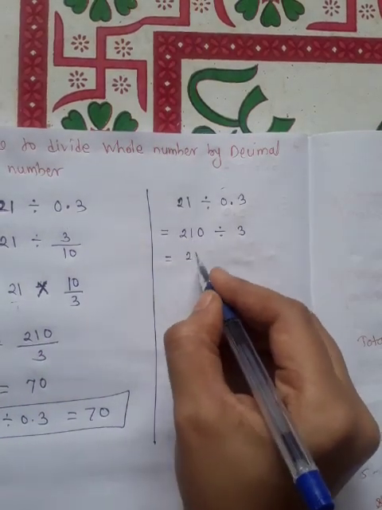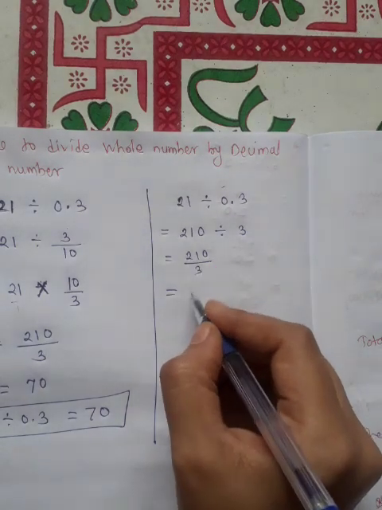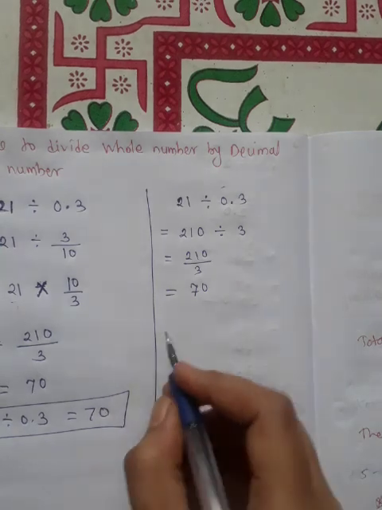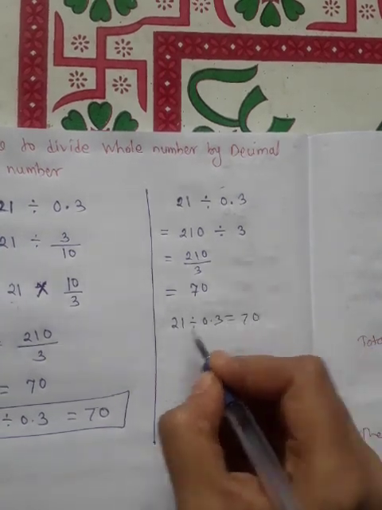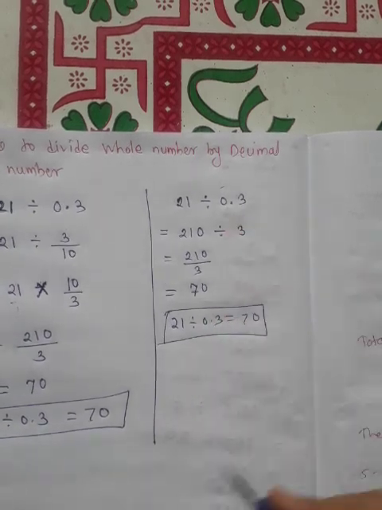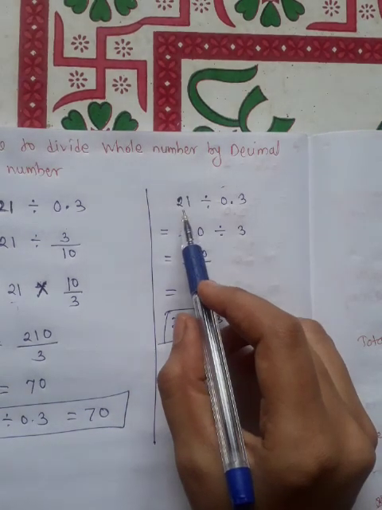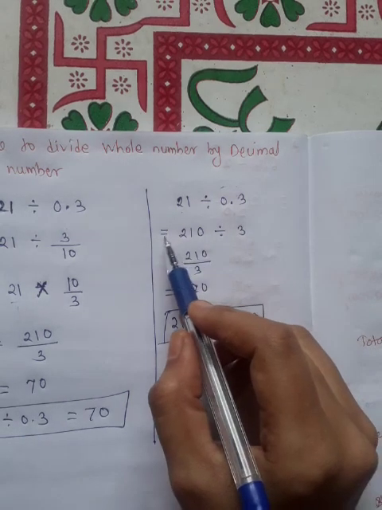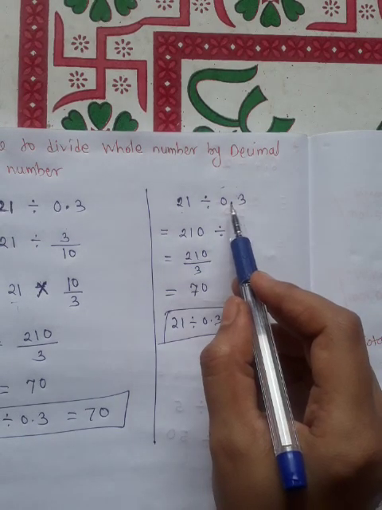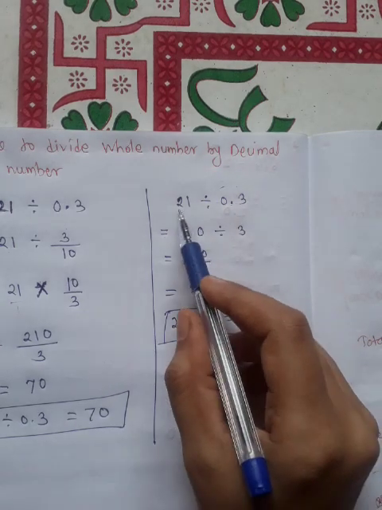Now divide 210 by 3. Just divide 21 by 3, which is 7, and the 0 stays as it is. So 21 divided by 0.3 is nothing but 70. By this you can solve the example in minimum time. So whenever we divide a whole number by a decimal number, the first step is to count the digits after the decimal point and put that many zeros in the dividend.